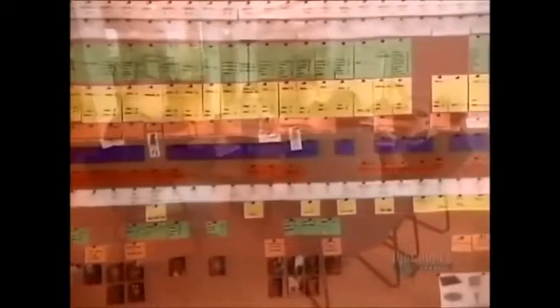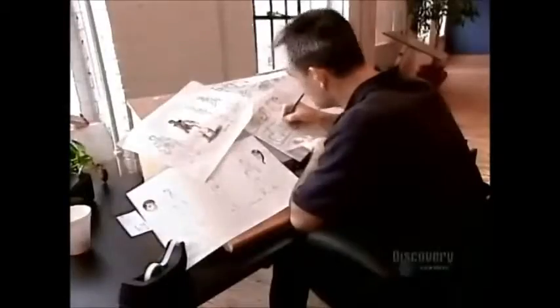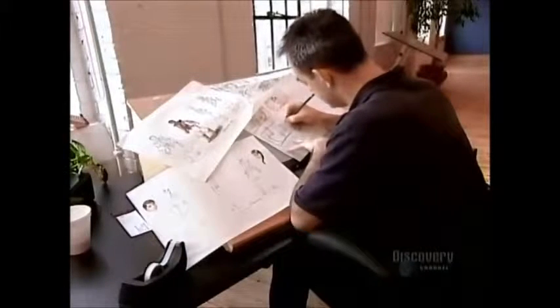They break down the game on paper and color code the components. Then they post them on a bulletin board that'll act as the production's nerve center. Now work on the artistic concept begins.